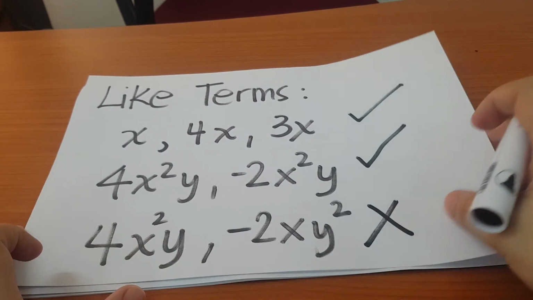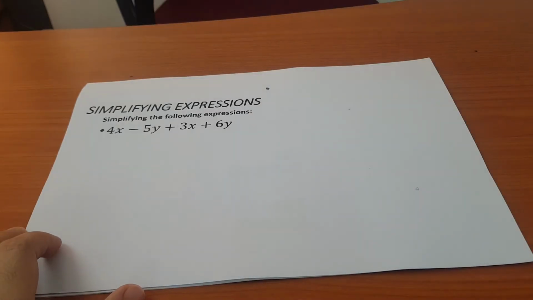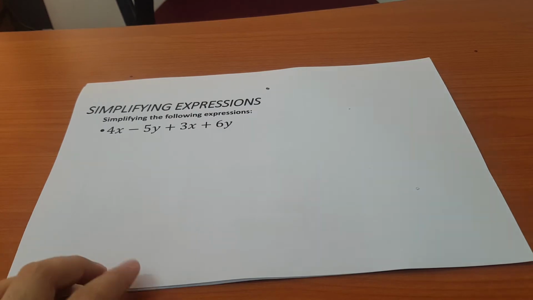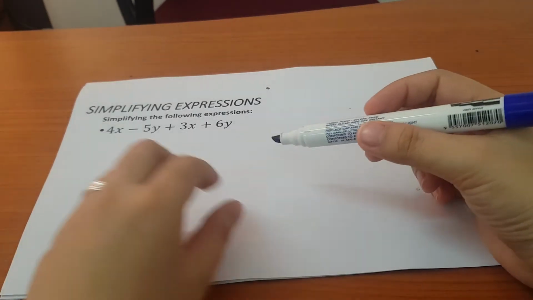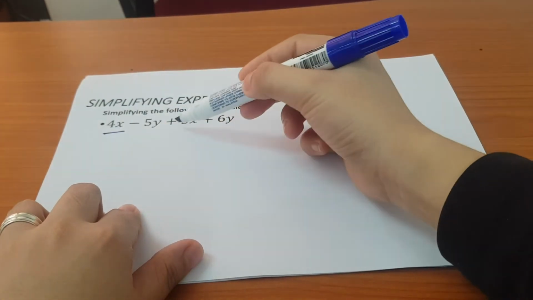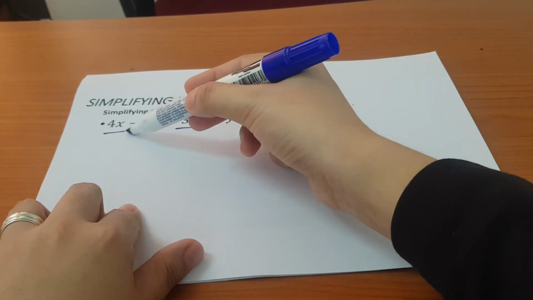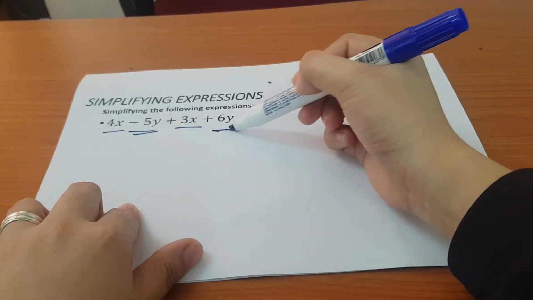Why do we have to learn this? It's because when you simplify an expression, you can only add or subtract if they are like terms. For example, number 1, 4x minus 5y plus 3x plus 6y. So we have to combine those like terms. So we have here 4x and 3x, minus 5y and 6y.